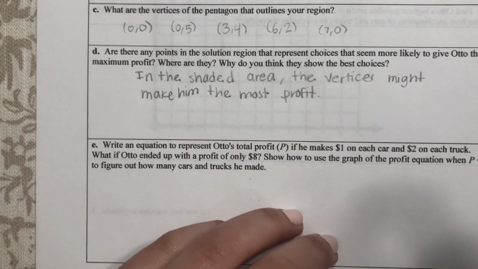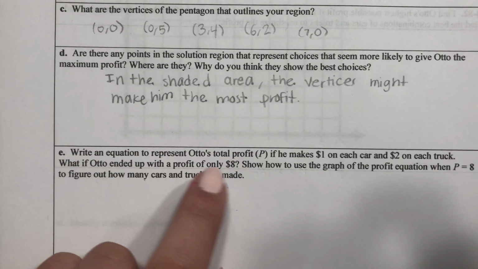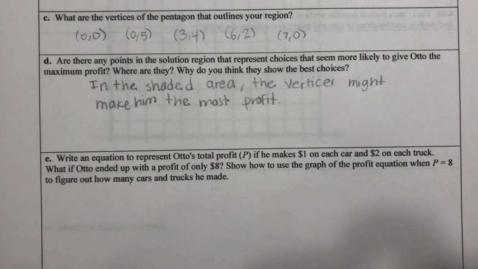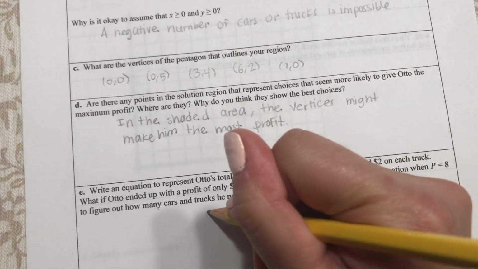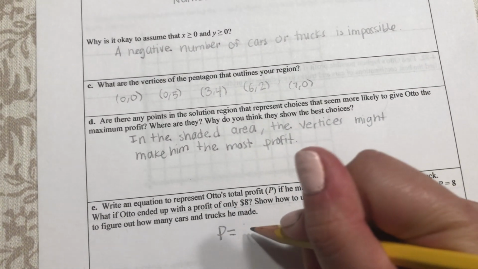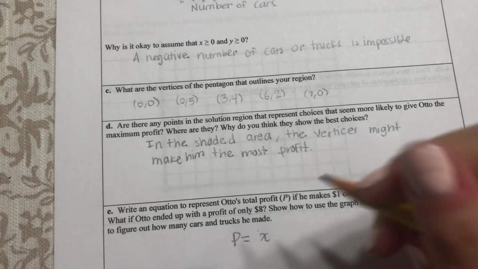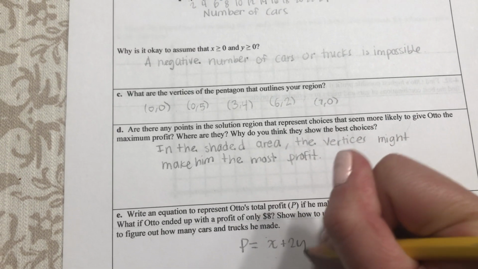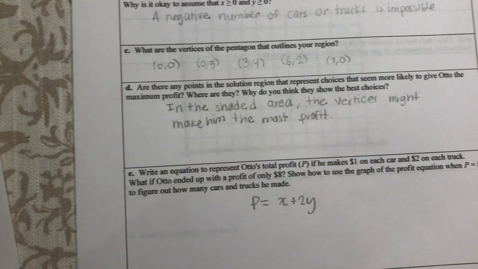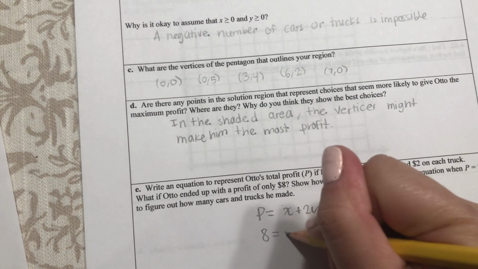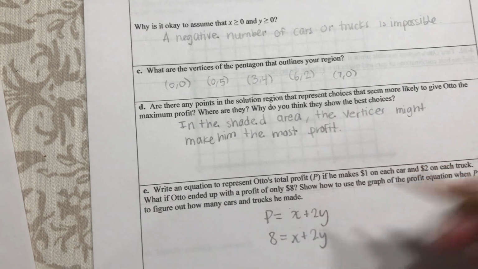We only have a few questions left that have to do with profit. So write an equation to represent his total profit if he makes $1 per car and $2 per truck. I've really already done this on the back of the first page, but $1 per car is 1x and $2 per truck would be 2y. What if Otto ended up with a profit of only $8? So 8 equals x plus 2y.